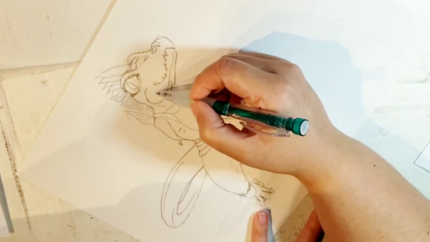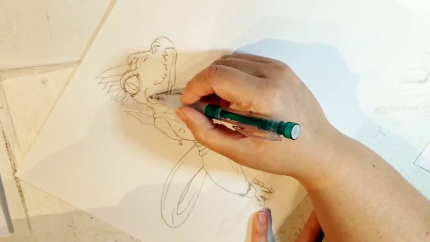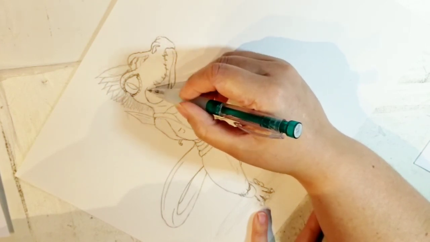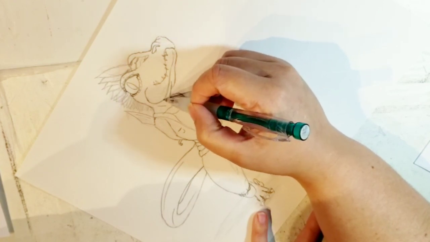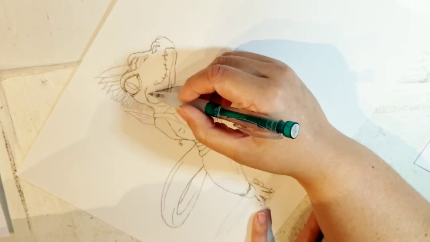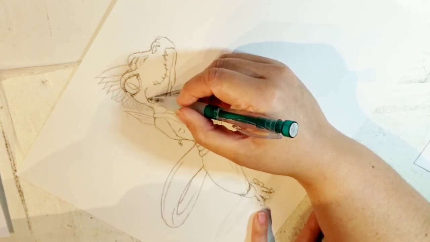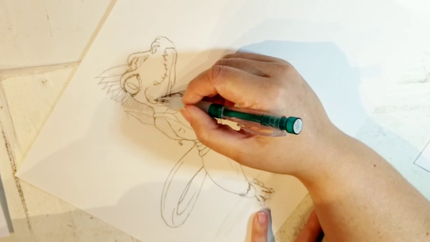And then I'm going to do a bit more of a crocodile style jaw where we have those lines coming around. And then I will fill in those areas to make her feel a little bit more crocodilian.